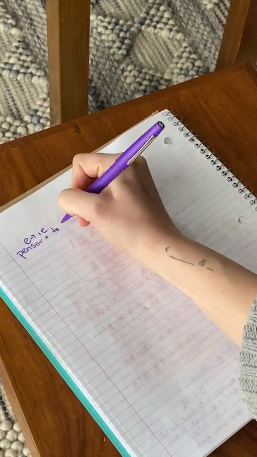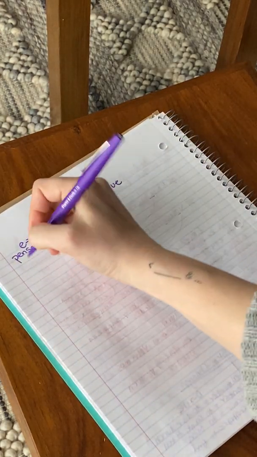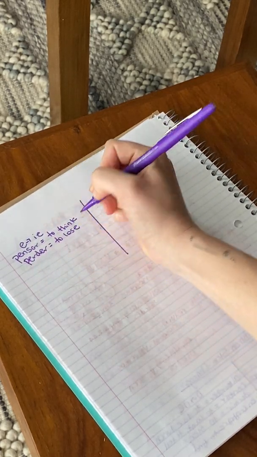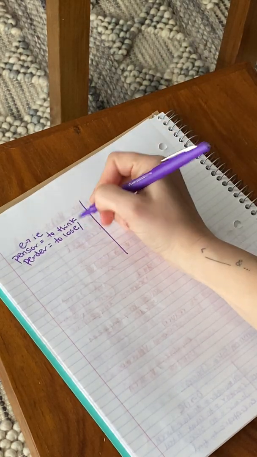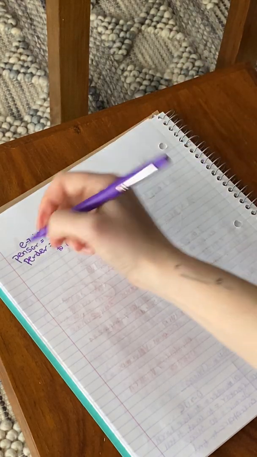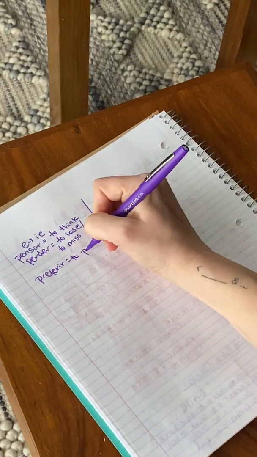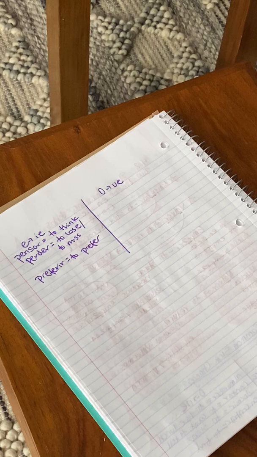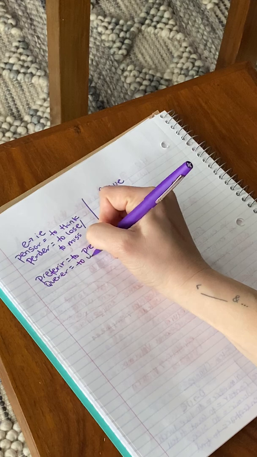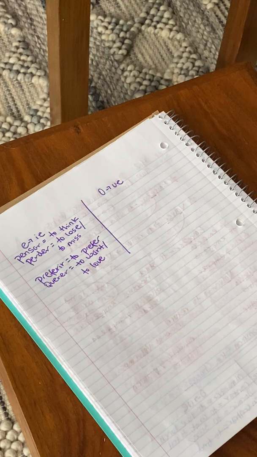Okay, so we stopped with, so we've got pensar, which means to think. So this would become pienso, I think. Perder, to lose, like we're all losing our minds right now, or to miss. Okay, then we have preferir, that's a cognate. That means to prefer. And querer, a very important one, which means to want, like to want something, or to love. So when you say you love someone, you say te quiero, I love you.